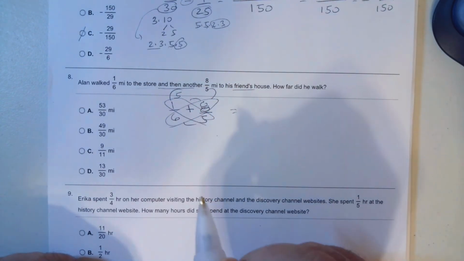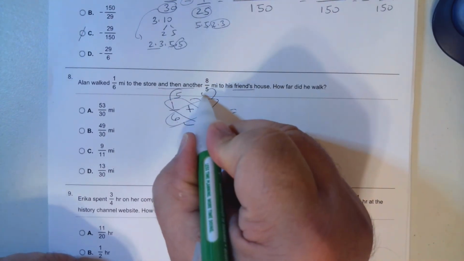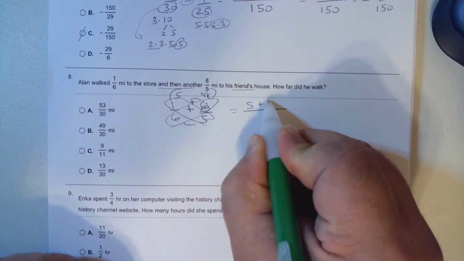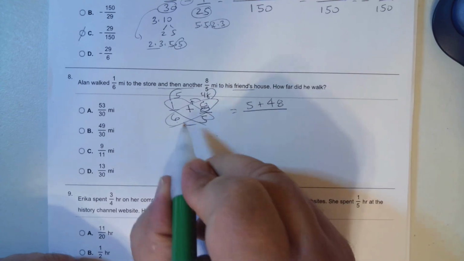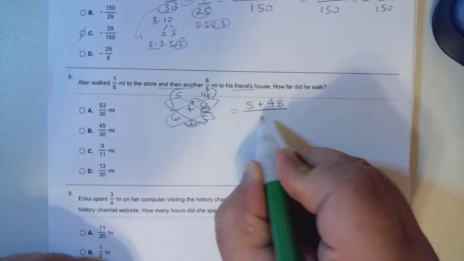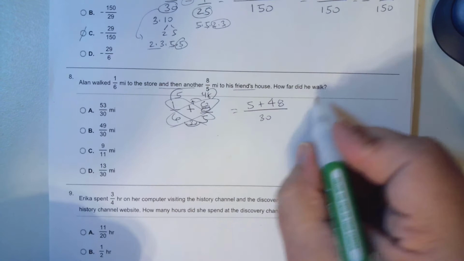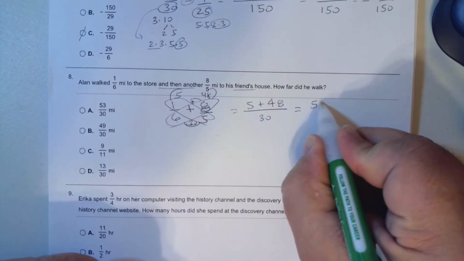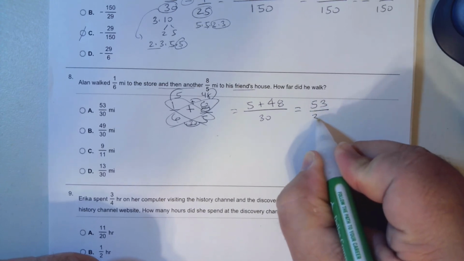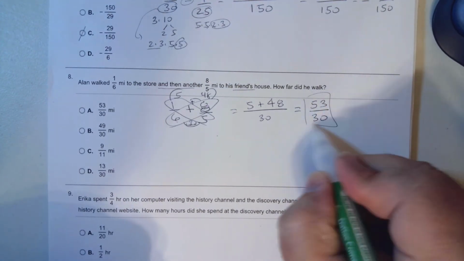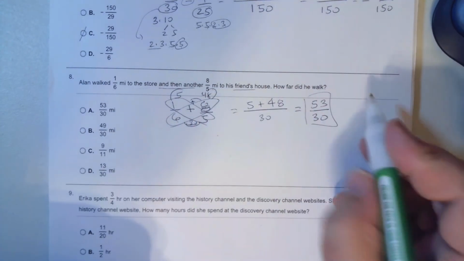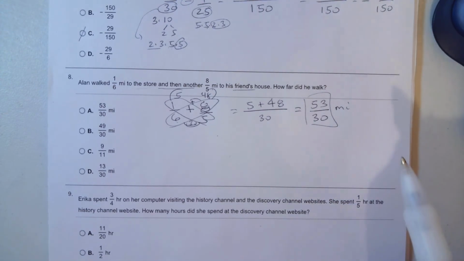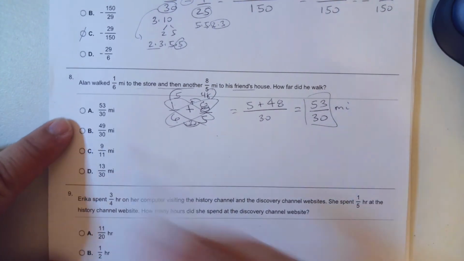5 times 1 is 5. 6 times 8 is 48. And there's a plus between there. 5 plus 48. 6 times 5 is 30. I should have made it neater. I'm sorry, everybody. 48 plus 5 is 53 over 30 miles. Whenever we deal with word problems, you have to be very careful about the units. So 53 over 30. A.